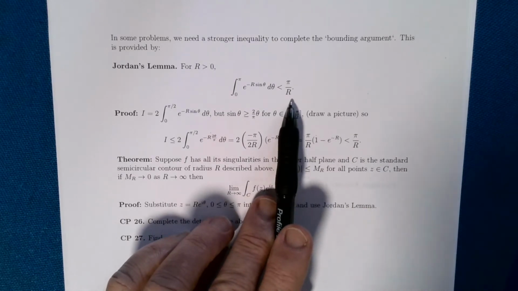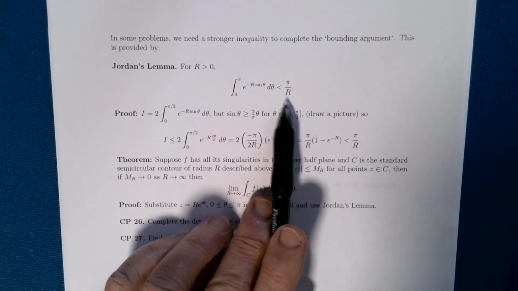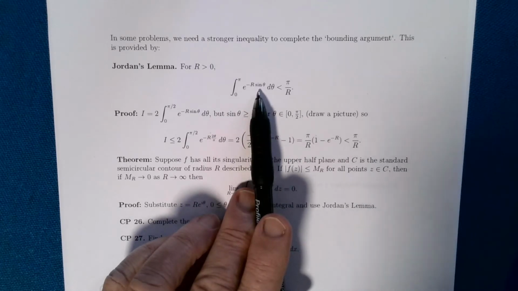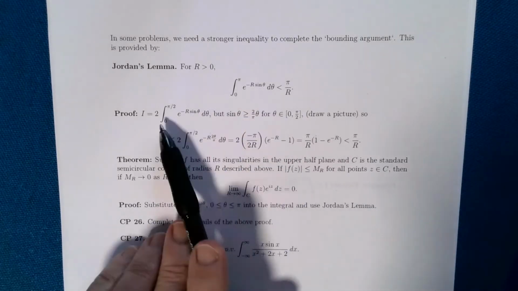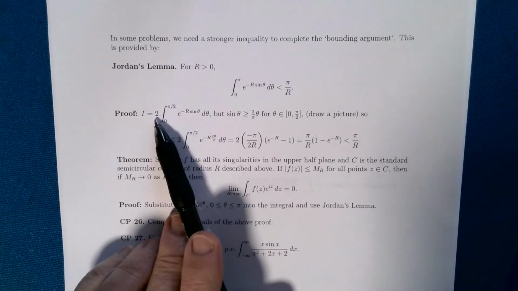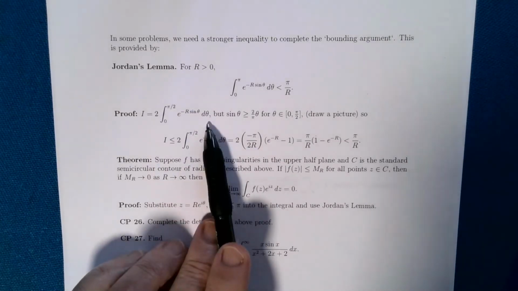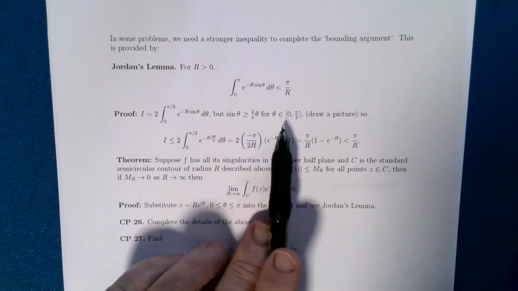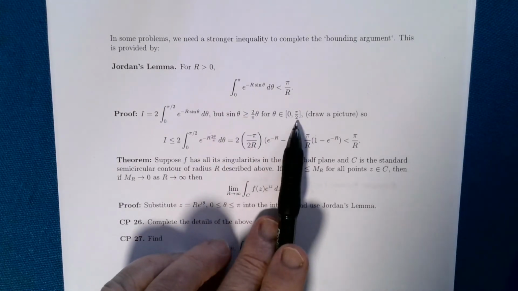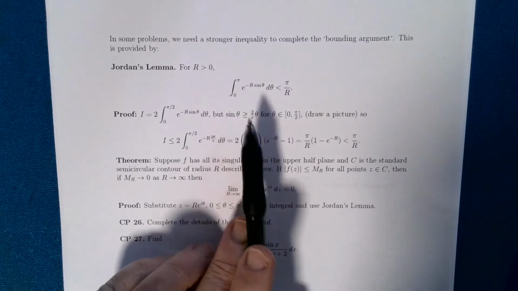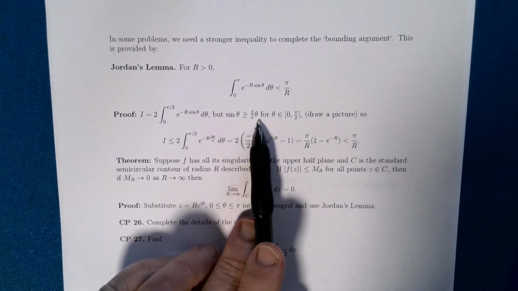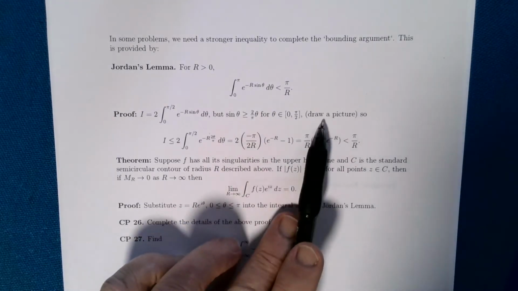And the way one does this is firstly to use the symmetry of the sine function and just to integrate from 0 to pi on 2 and then double it, which follows immediately from the symmetry of the sine function. And then to note that for theta in the interval 0 to pi on 2, then sine theta is bigger or equal to 2 on pi theta. So if you just draw a picture, you'll see that's fairly obvious.